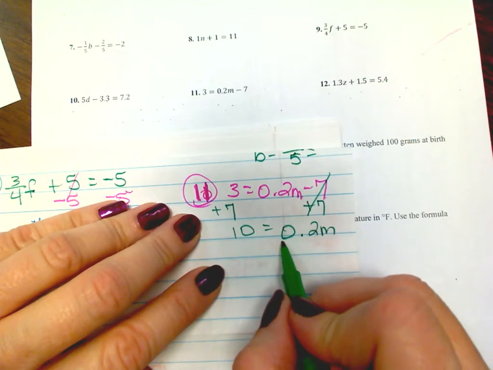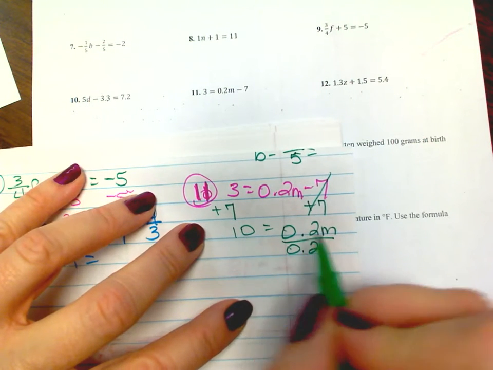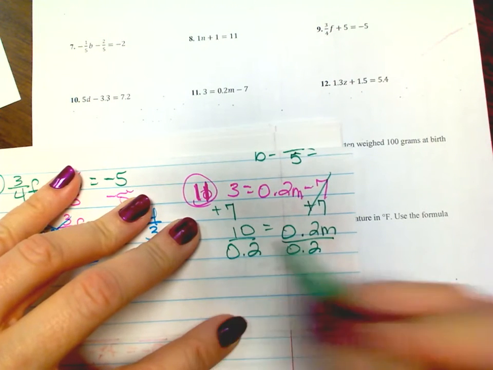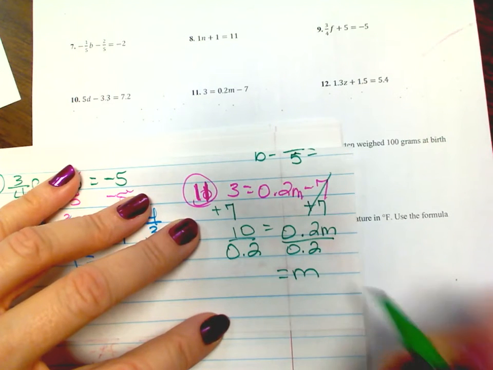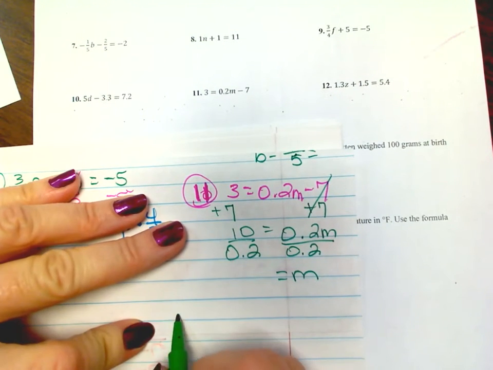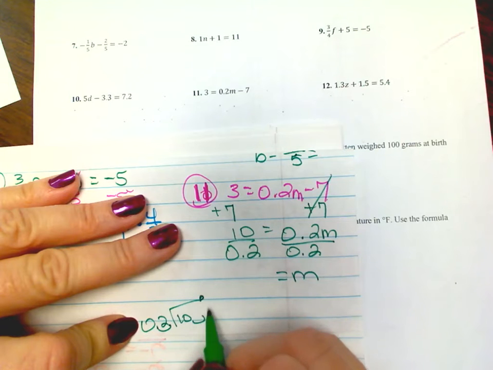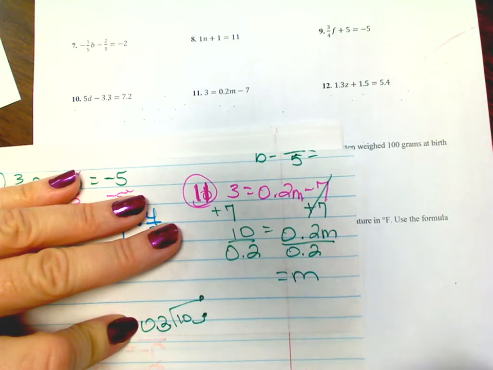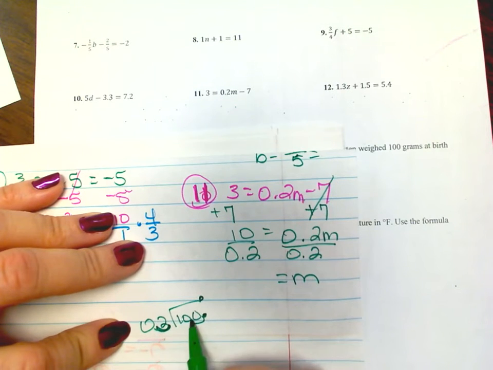And then you're simply going to divide by 0.2. Okay, I'm going to let you do this division, because remember, when you're doing the division, you're going to have 10 divided by 0.2. Move your decimal over. Okay? Move your decimal over one spot.